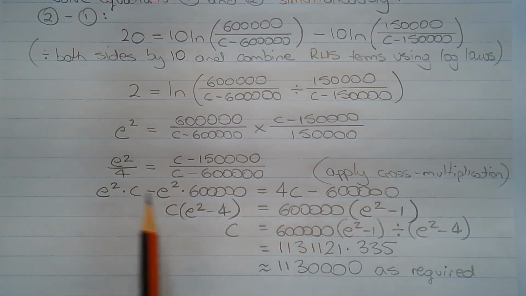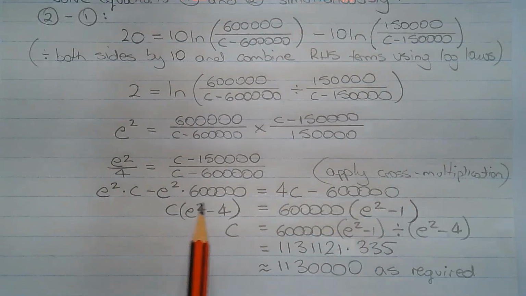Taking the terms involving C over to the left-hand side and factorising out C, we get C outside of E squared minus 4 is equal to 600,000 outside of E squared minus 1. So the terms not involving C are taken over to the right-hand side. And then dividing both sides of the equation by E squared minus 4, we get C equals 600,000 multiplied by E squared minus 1 divided by E squared minus 4.